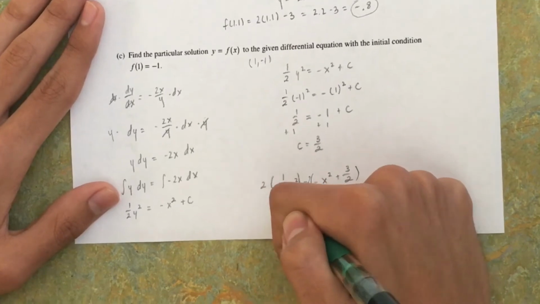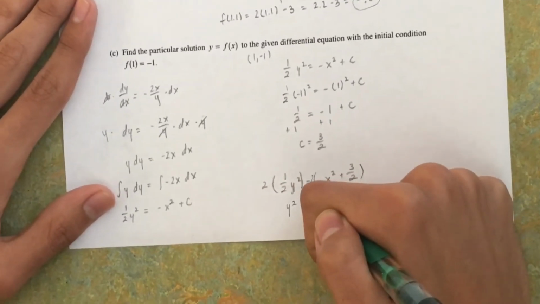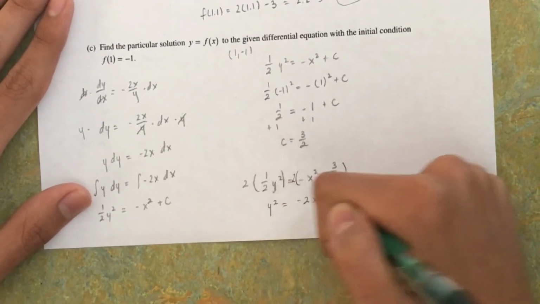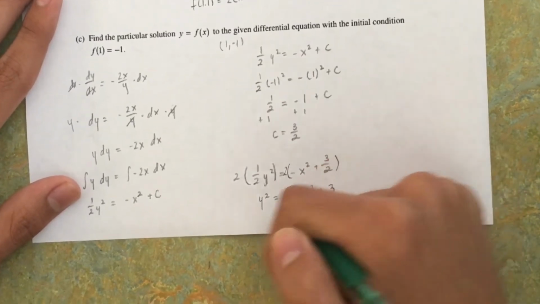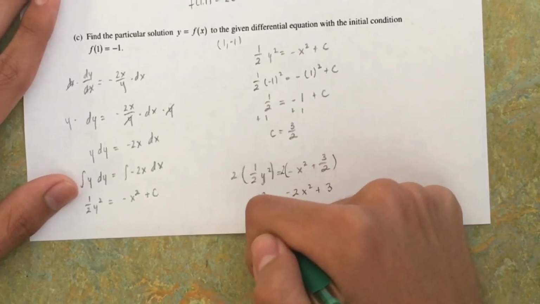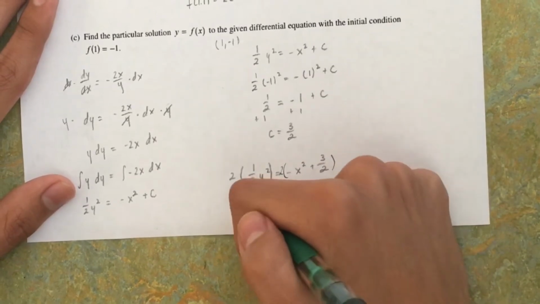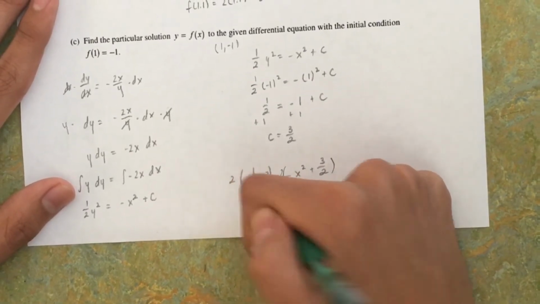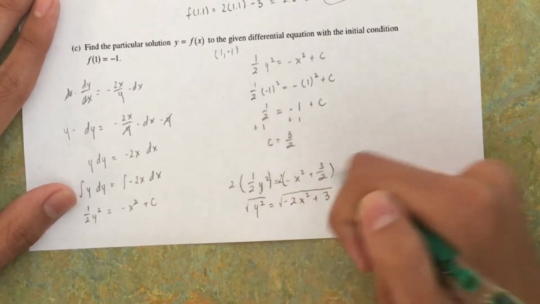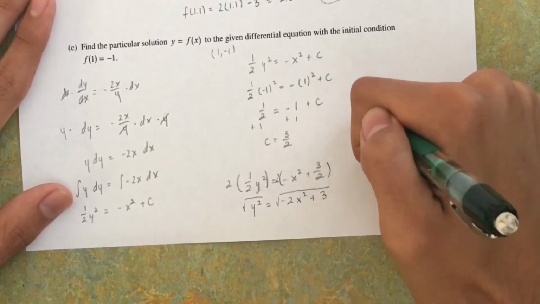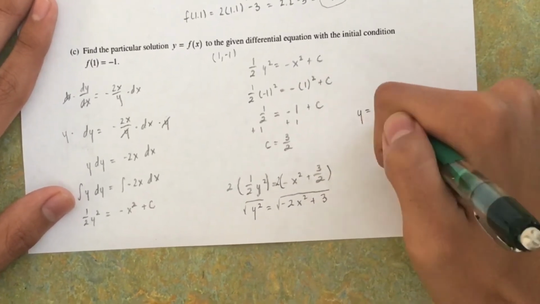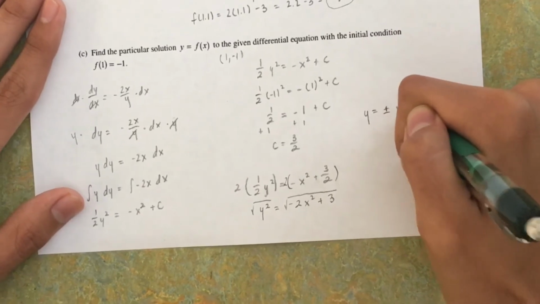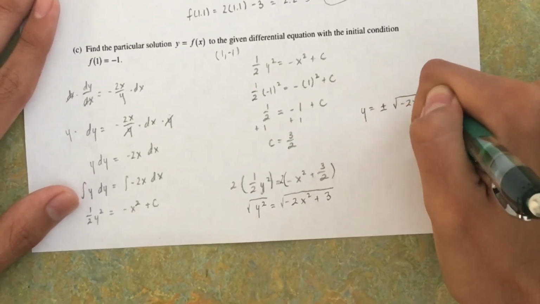So then that leaves you with y squared is equal to negative 2x squared plus 3. Now, since you just want y, you have to take the square root of everything, which leaves you with y is equal to plus or minus the square root of negative 2x squared plus 3.